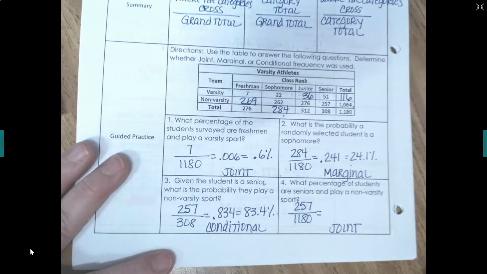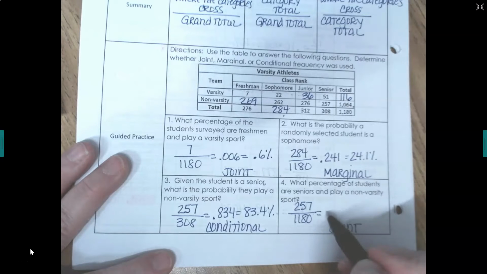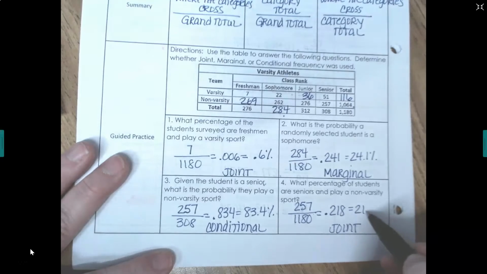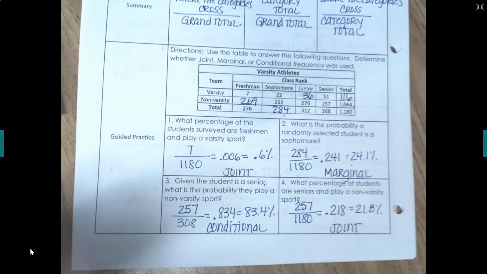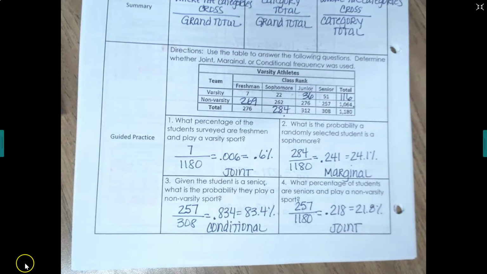Okay, let's go ahead and finish calculating that out. 257 divided by 1,180 equals 0.218, which is 21.8%.